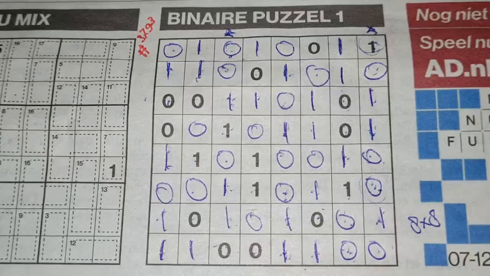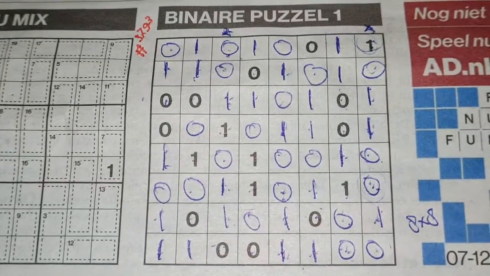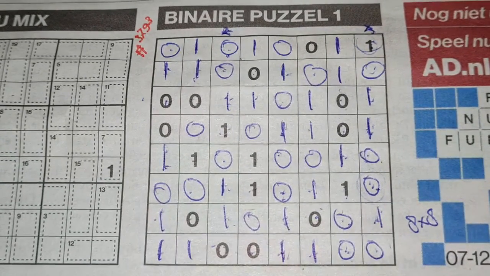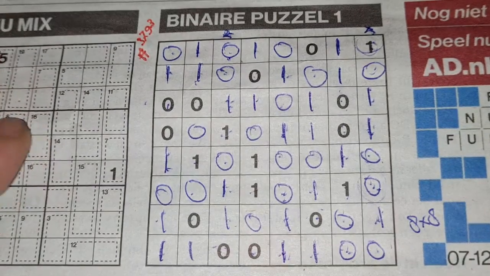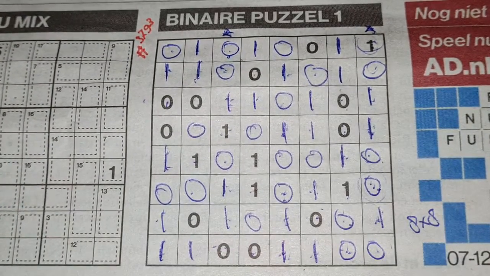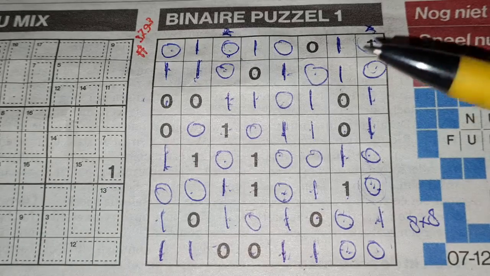Finish in 3 minutes. All right, great binary, and I like this one. Yes, I really do. Do you think so? Thumbs up. Otherwise, thumbs down. You can also download this PDF file so you can solve it by yourself.